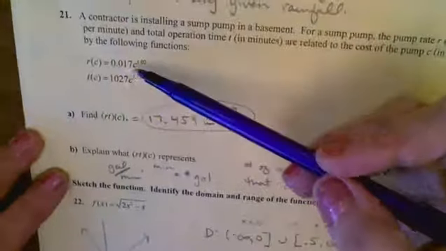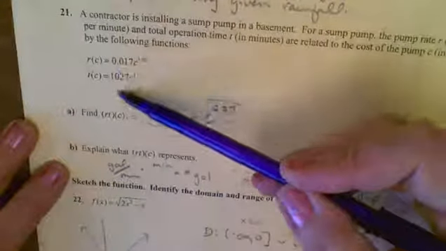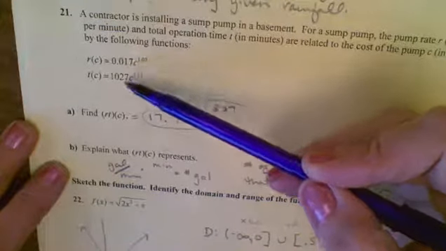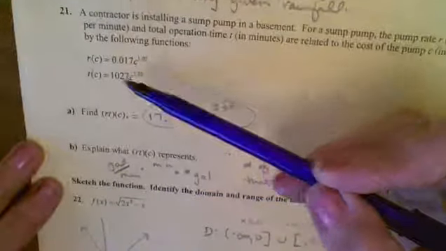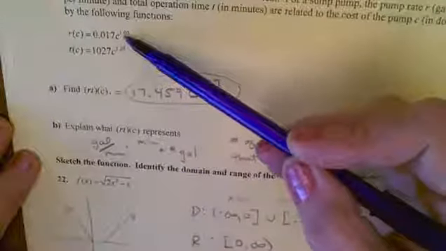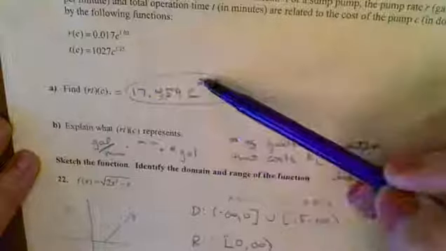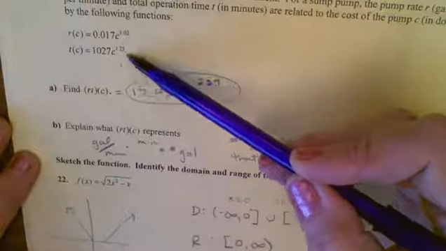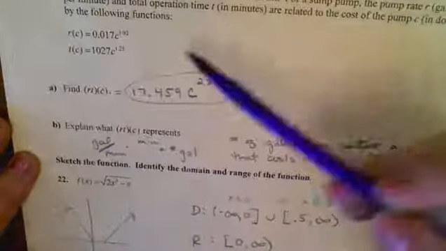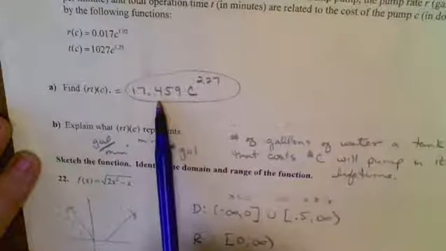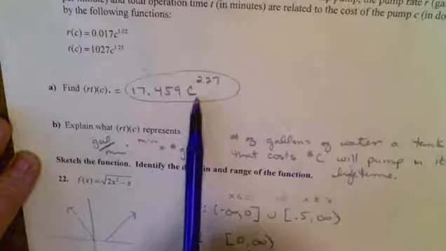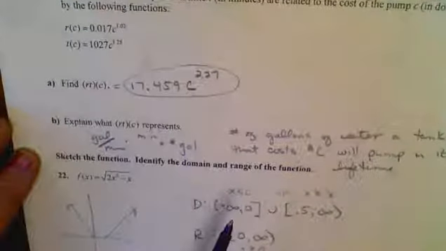Make sure when you're multiplying, because these are both monomials, you can just multiply the coefficients. So I took 0.017 times 1027 and got 17.459. When I'm multiplying the like bases, I kept the base of C. I have to add the exponents, and I got C to the 2.27. Okay, so that's the first part, can you multiply, which means you multiply the coefficients, and then you multiply the C's by adding the exponents.